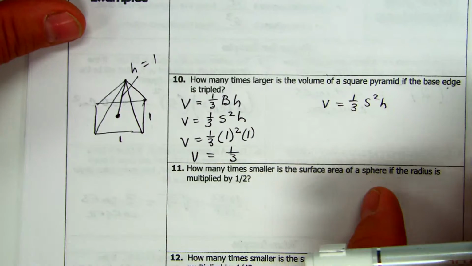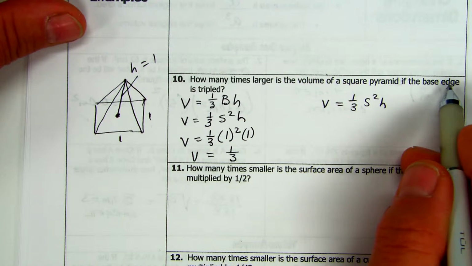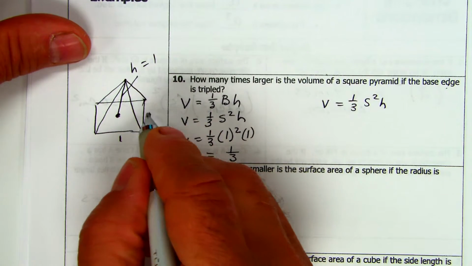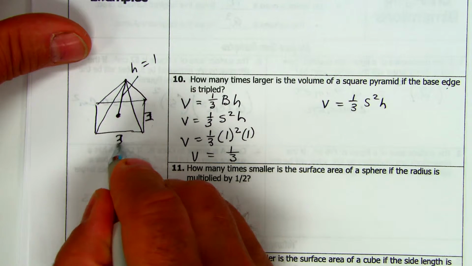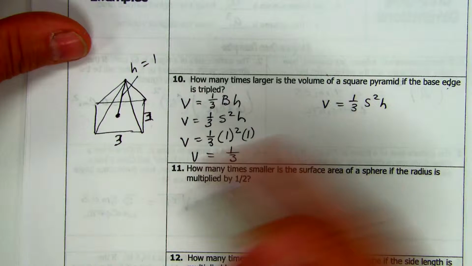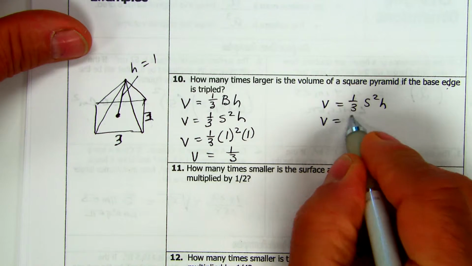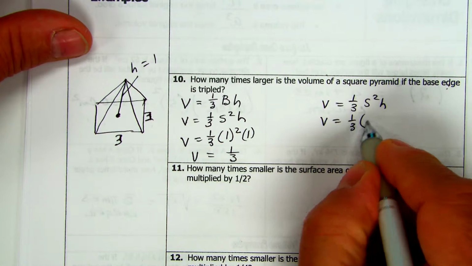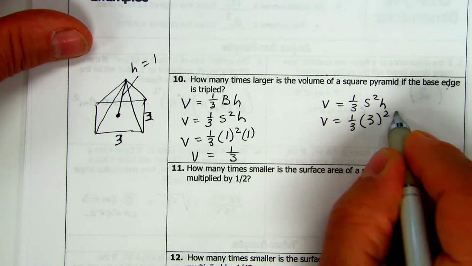Okay, now case 2, it says the base edge is tripled. So this is going to be 3, and this is going to be 3. We're not changing the height, we're just changing that. Okay, so the volume then is going to equal 1/3 of 3 squared times 1.